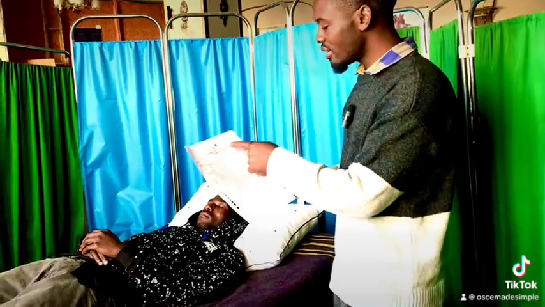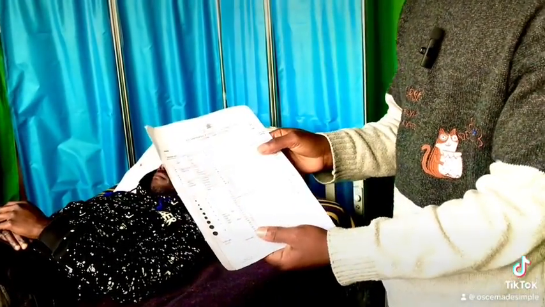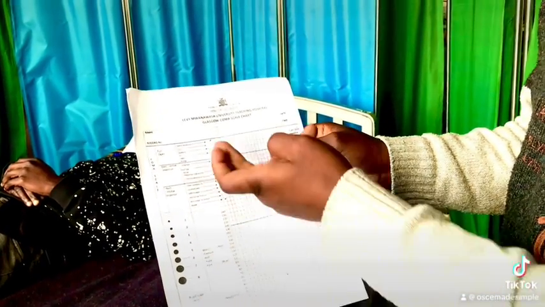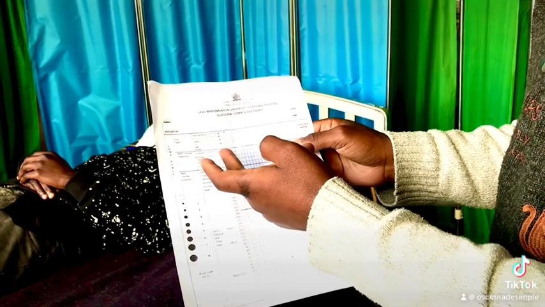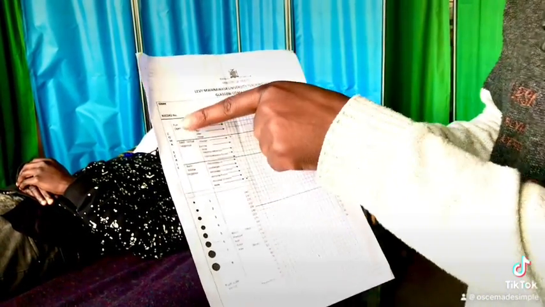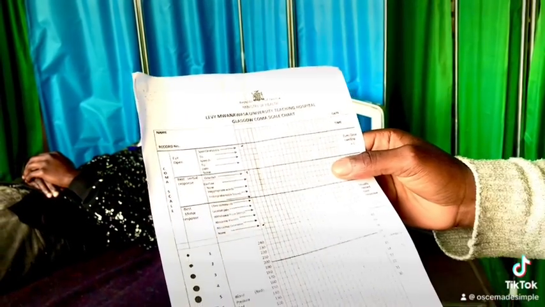Today I'll be teaching how to do the Glasgow Coma Scale. So the GCS scale chart is the one used to check the levels of consciousness in a patient. This chart has three parameters: eye opening, best verbal response, and best motor response.